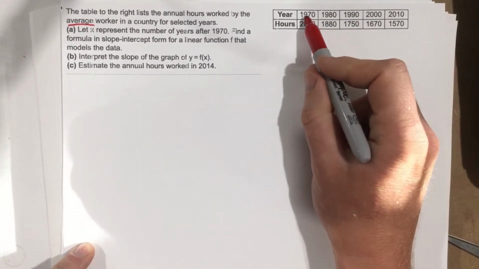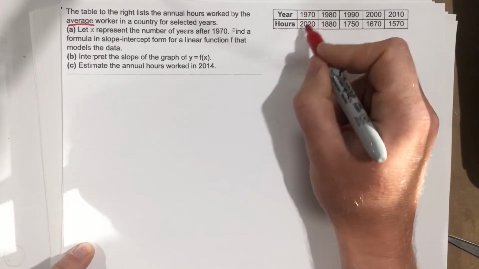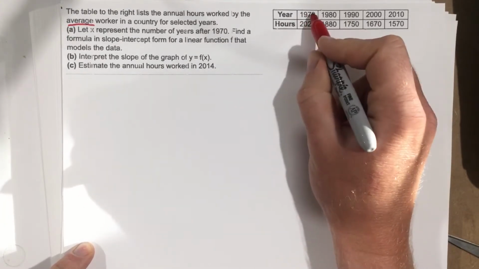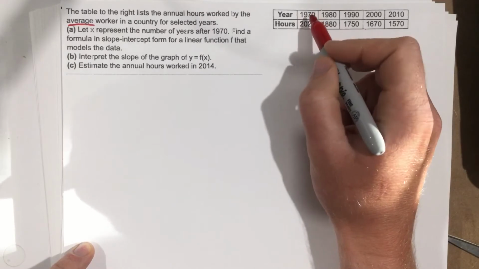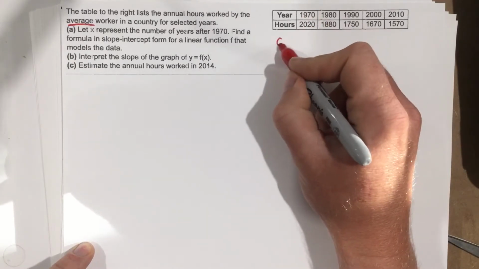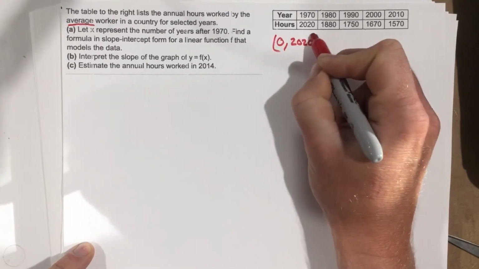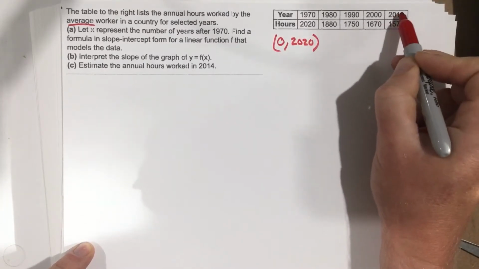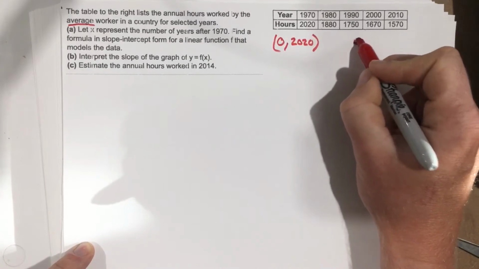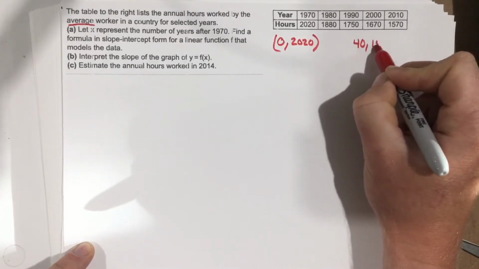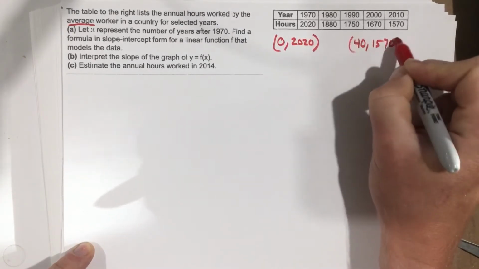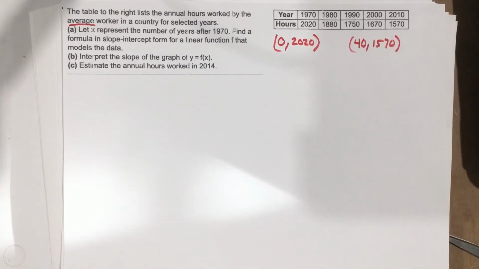So first of all, the coordinate for 1970 and 2020 hours, because the x part is the years after 1970, this is really the coordinate 0, 2020. And because this is 40 years after 1970, we're going to say that this is 40, 1570. That's the first thing we should do to start this problem.